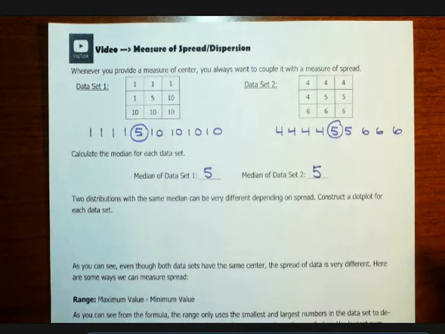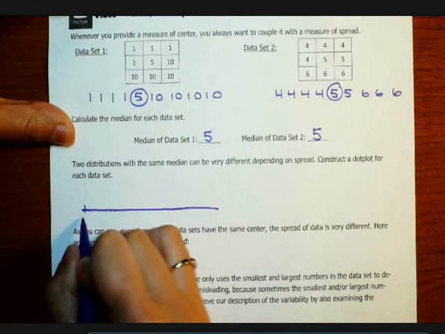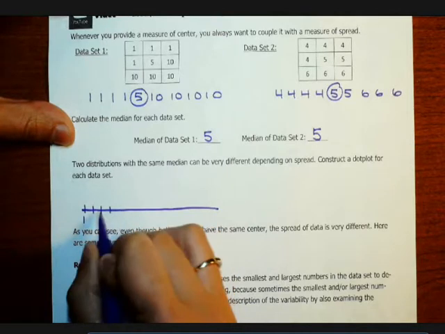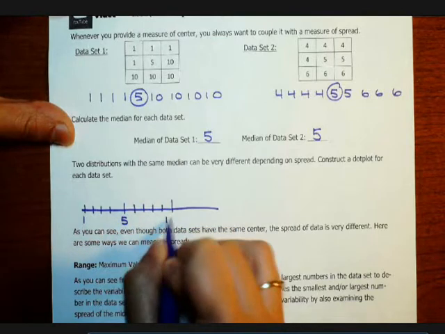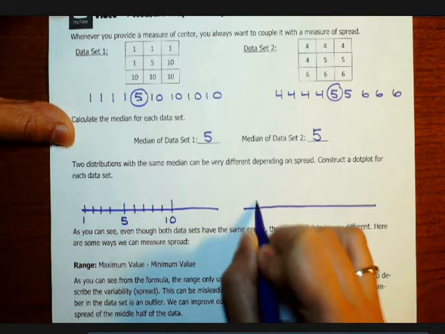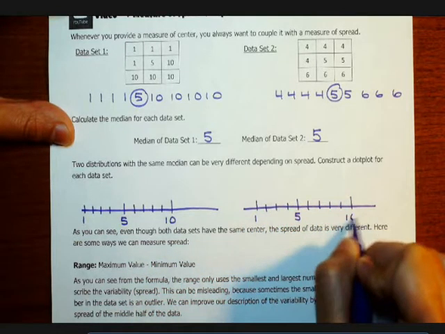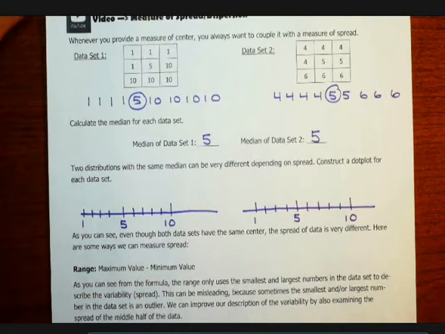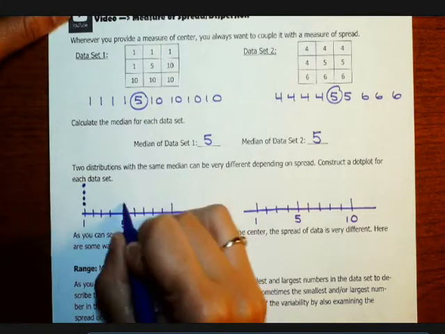But even though these two distributions have the same median, they could look very different depending on their spread. So what we want to do is construct a quick dot plot for each set of data. So we will need a number line from 1 to 10 for each data set. Basically, all we're going to do is put a dot above each value. So there are 4 1s, 1 5, 4 10s.